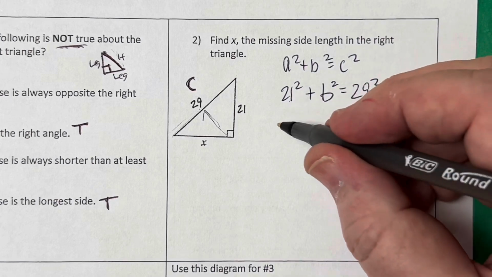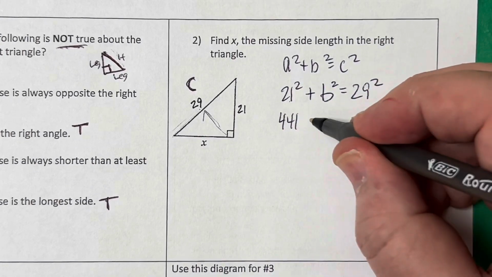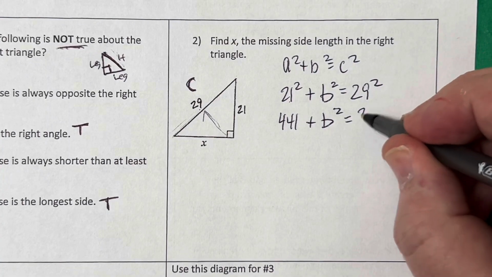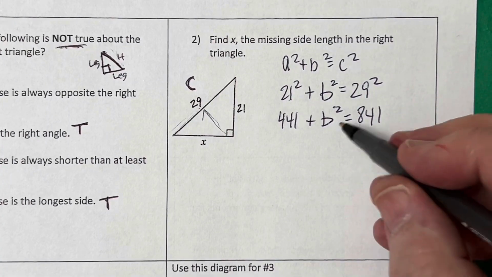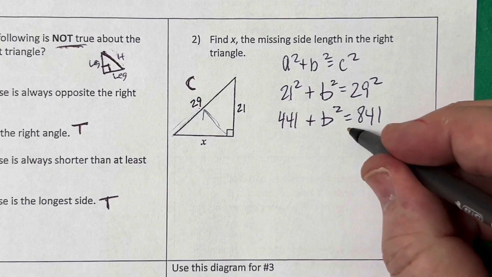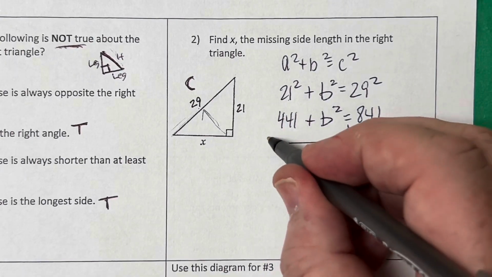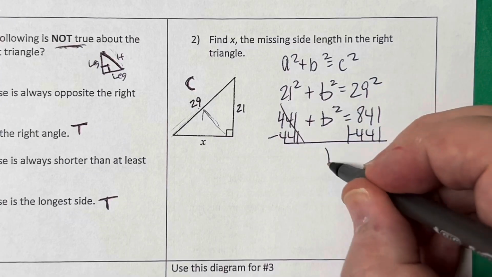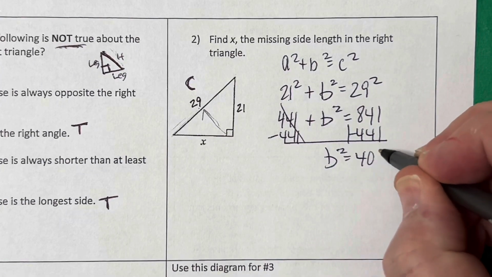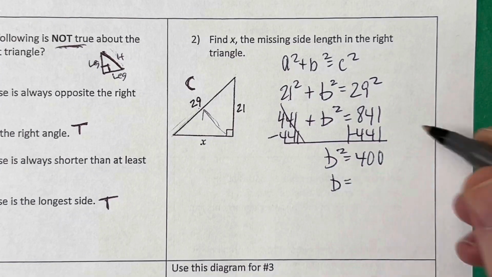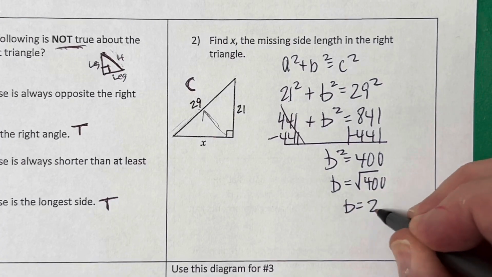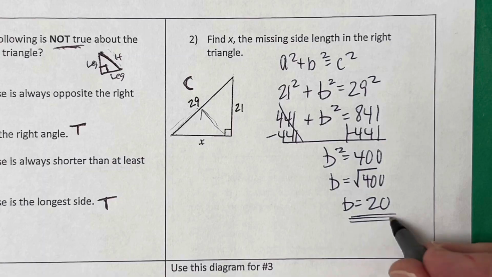21 squared is 441, and then you have b squared. 29 squared is 841. So we want to solve this for b. We're going to subtract 441, and we have b squared equals 400. So b is the square root of 400, which is 20. So 20 units.